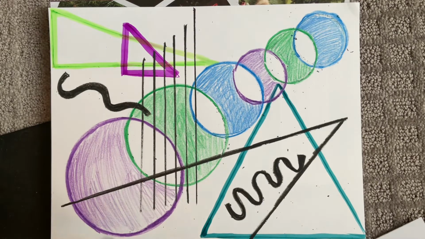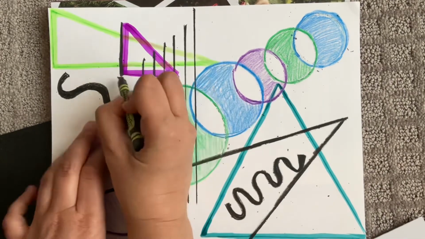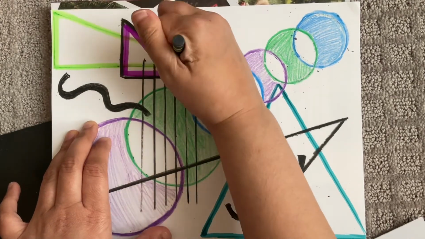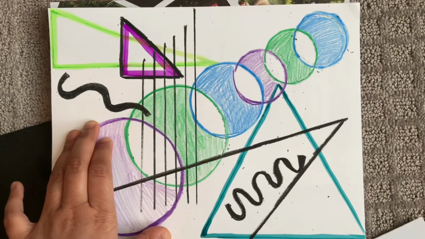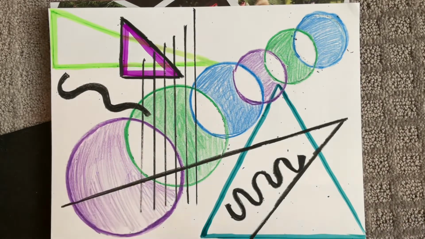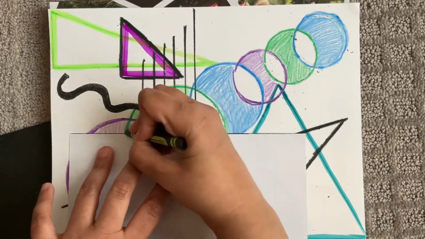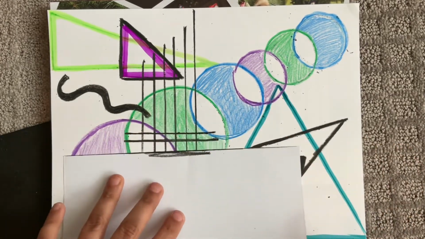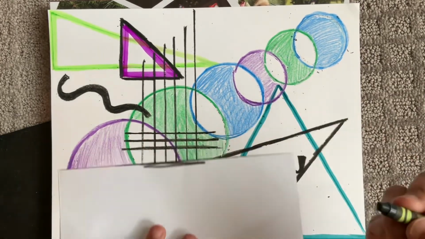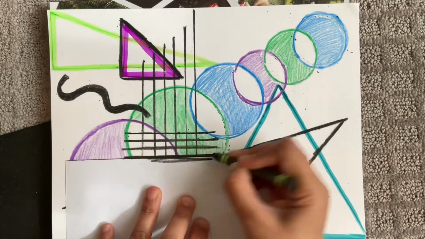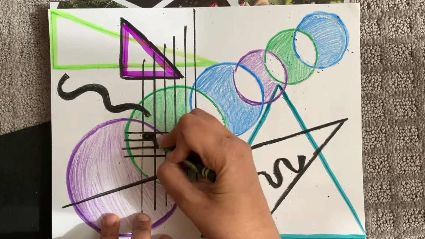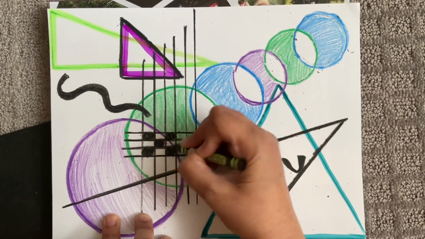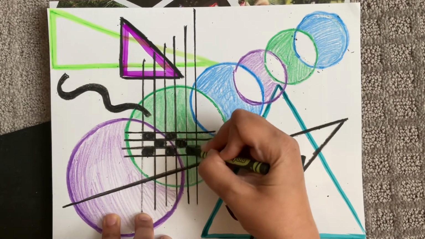I'm going to make some outlines of these shapes to just make them pop more so they don't get lost. It's interesting how I don't think of these things in the beginning. I don't even have a plan, and just as you look at your art, you just add things to it. So I've decided I'm going to add some horizontal lines, do a little bit of a checkerboard, color those in nice and neat.